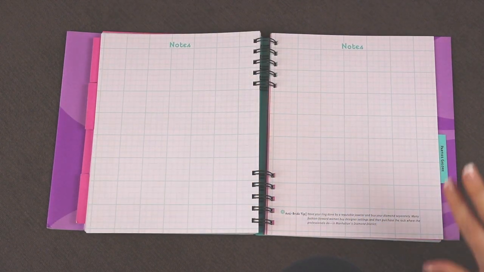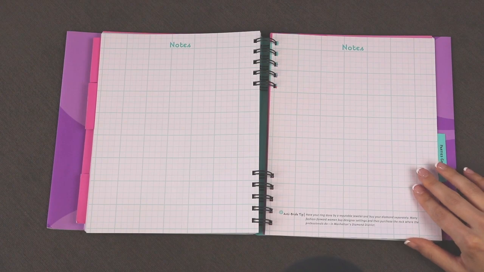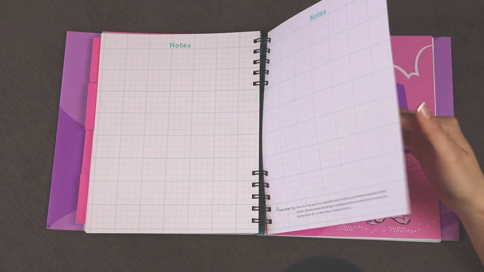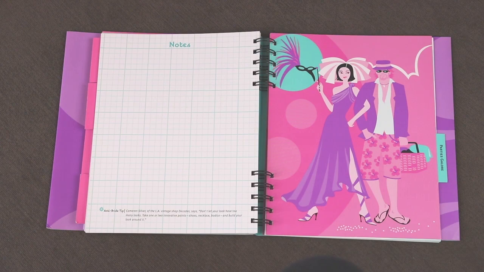And over here, this is the first time that we have a grid, and I'm guessing this is because this is the dress section. Maybe you want to post some dress ideas or draw some sketches of your own.